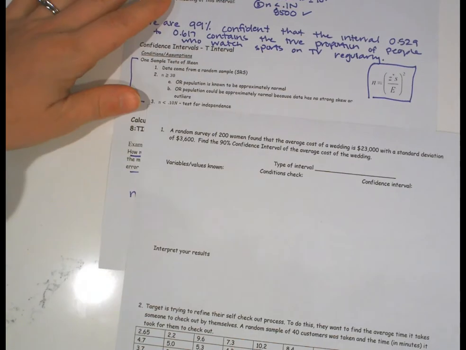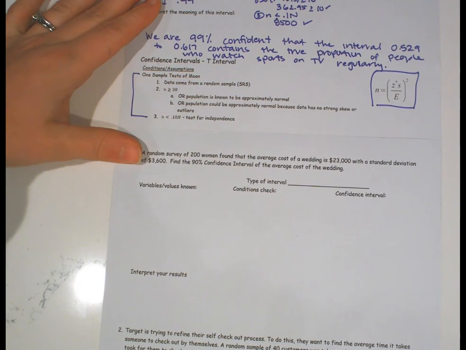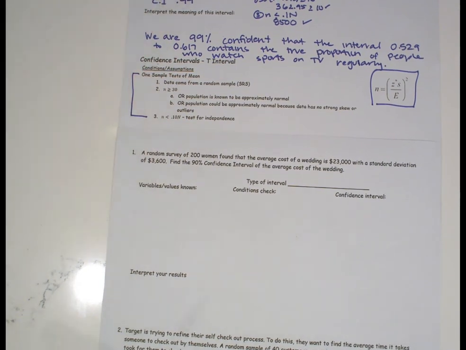So if we want to keep those assumptions there for us to check, that can be helpful. There's two different types of t-tests that you're going to see. One of them outlines exactly what the mean and the standard deviation are. The other one gives us a table where we'll let the calculator actually find the mean and standard deviation for us.